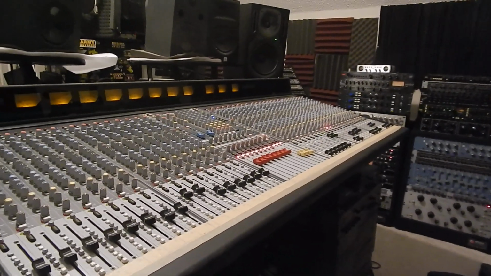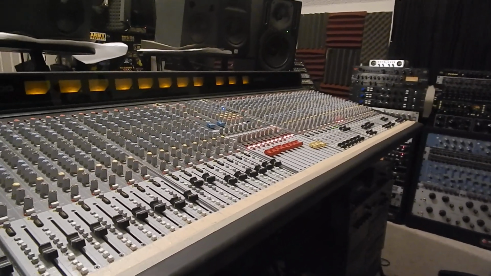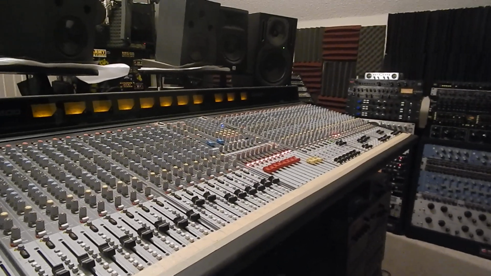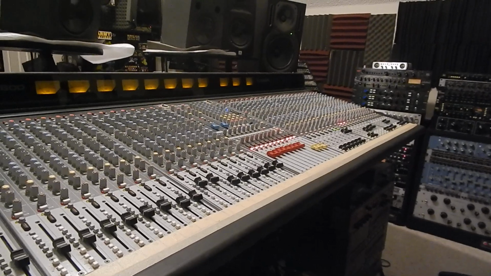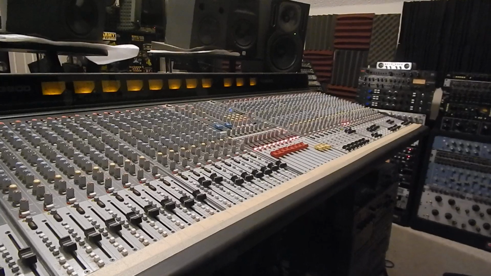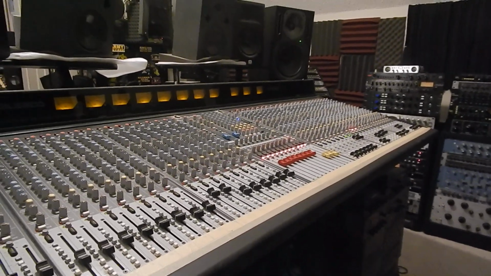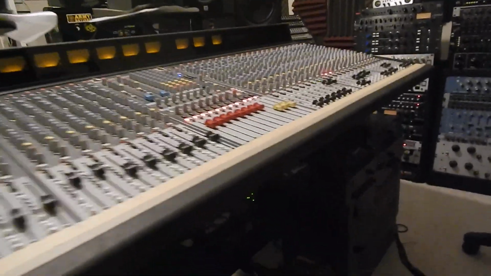Zero latency monitoring. That's the reason why I have it that way. Also, it gives me the option to plug in external outboard gear as well. So what that allows me to do is, if I want to input some processing along the way, it allows me to do that. And I'll show you what I'm talking about.